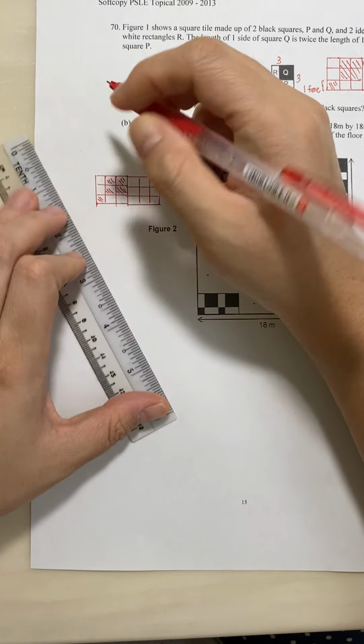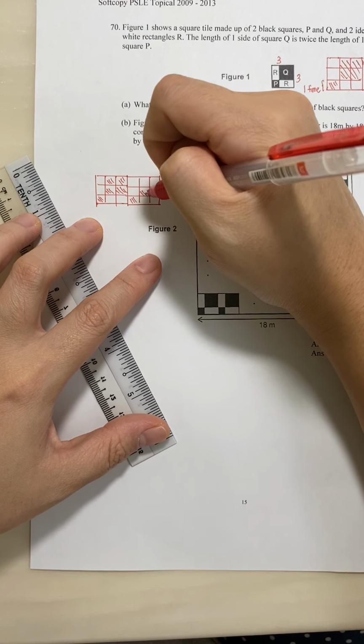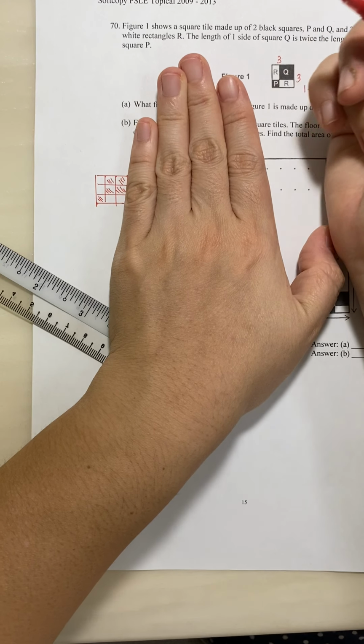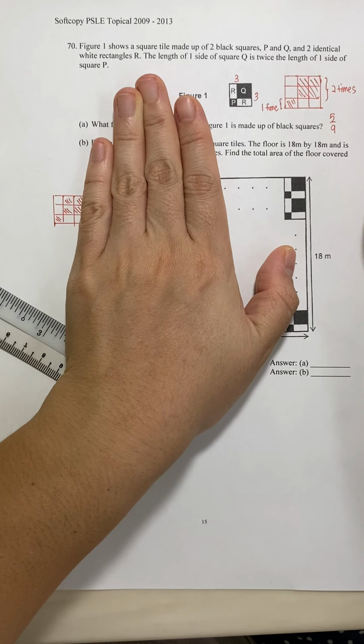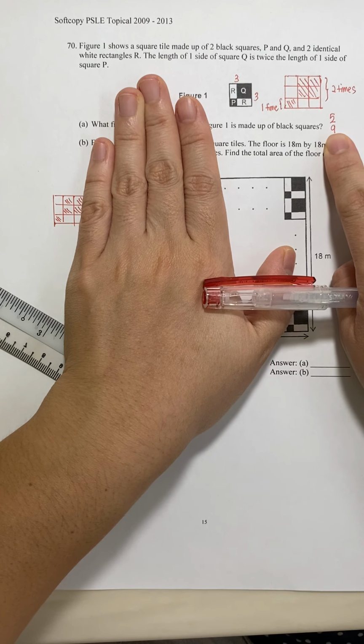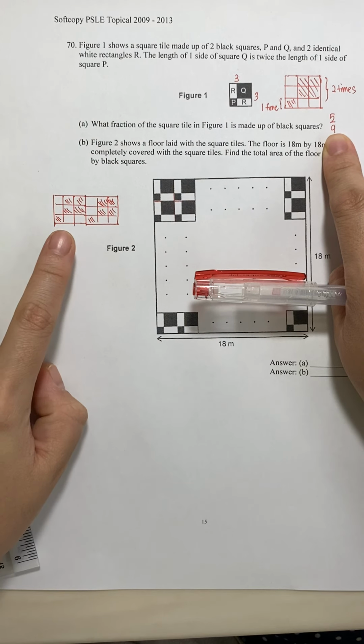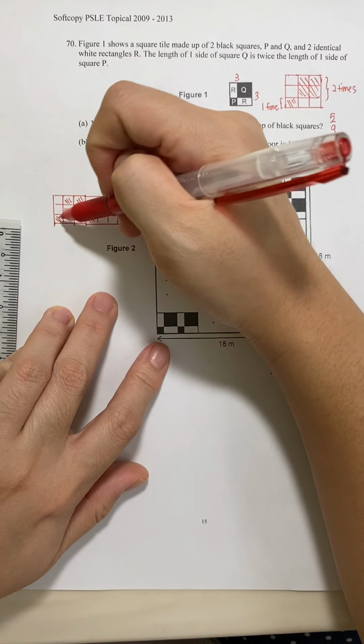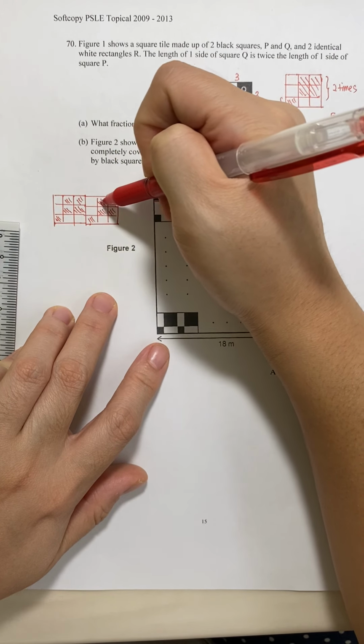I shade 1, 2, 3, 4. Just now my fraction was 5 out of 9. Now I have 2 of this side by side, so I'm going to count. My total number of shaded parts is 1, 2, 3, 4, 5, 6, 7, 8, 9, 10.